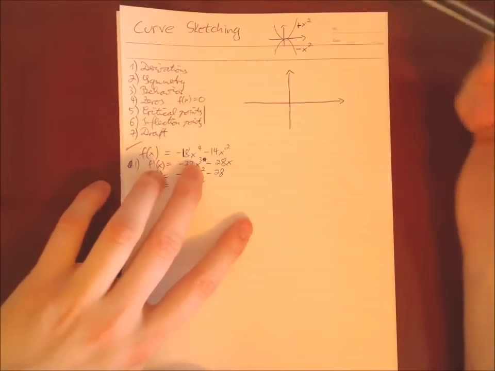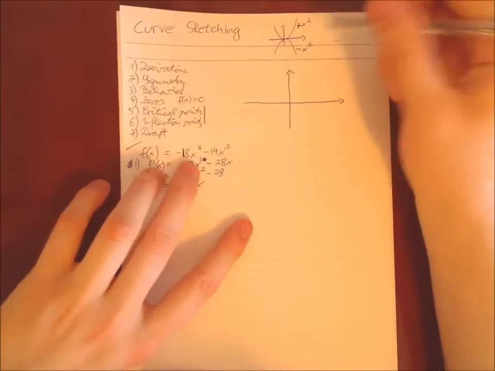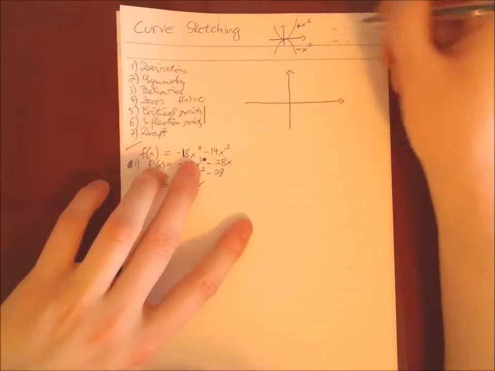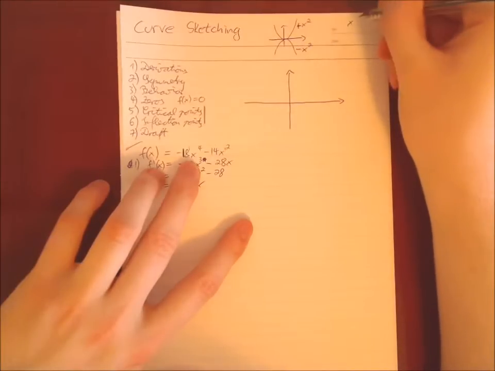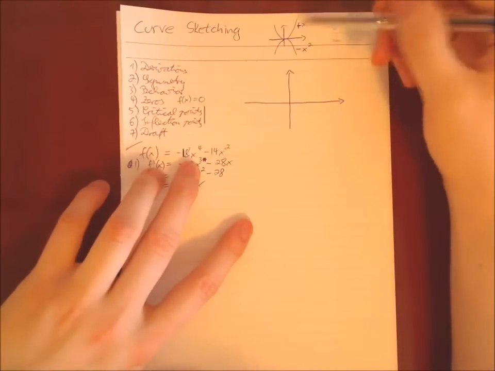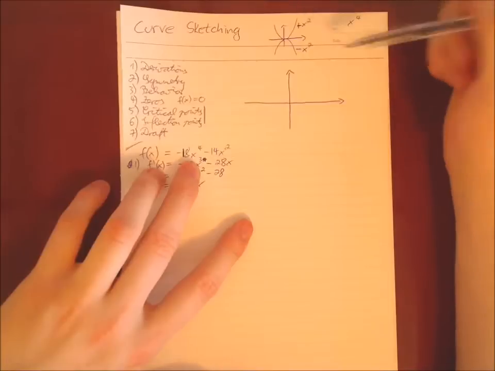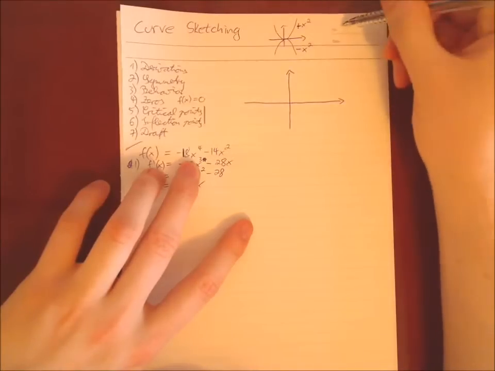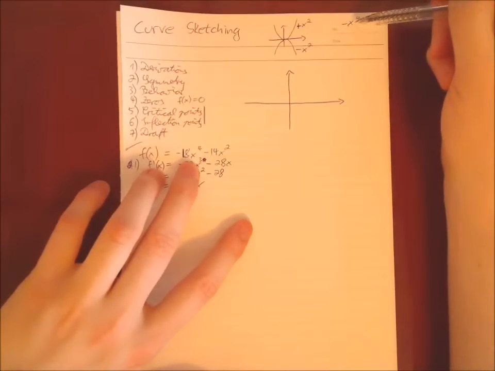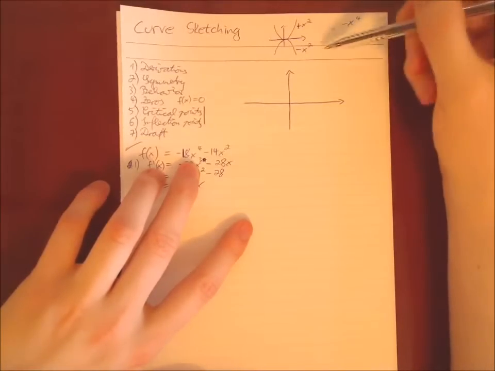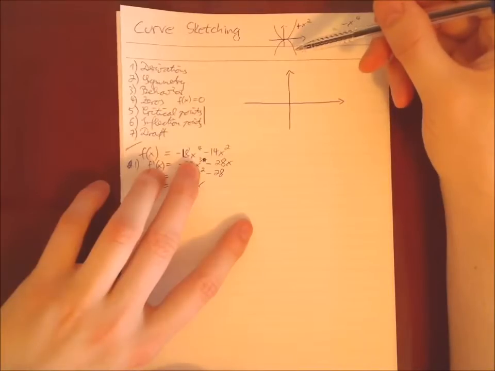And a function that has a power of 4, like x to the power of 4, looks very similar to this parabola. And if I put a minus before the x to the power of 4, it looks very similar to an upside down parabola.